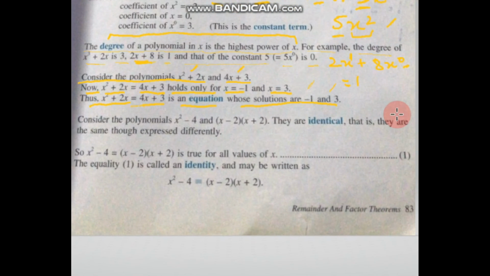Okay, moving on. Now they are saying consider the polynomials x squared minus 4 and x minus 2 multiplied by x plus 2. They are identical. That is, they are the same though expressed differently. Now what does that mean? Let me explain it to you.